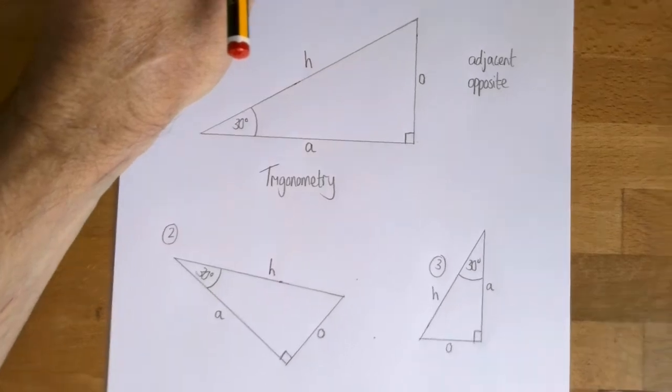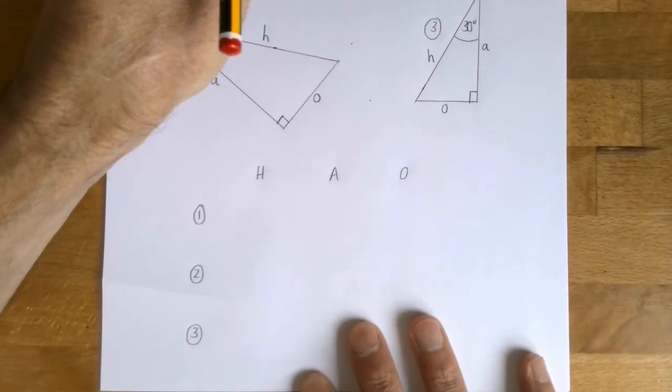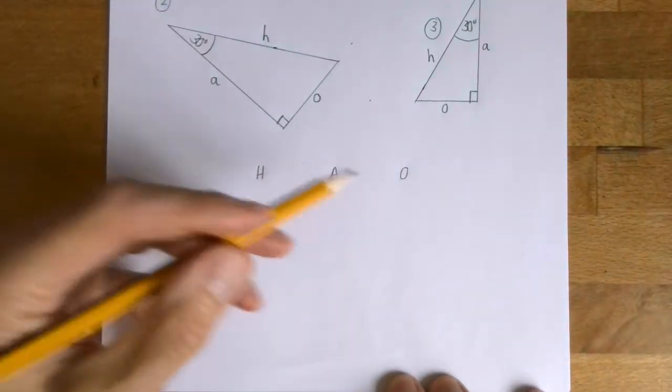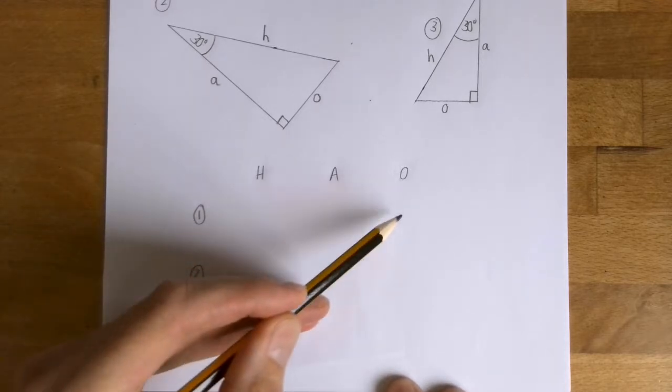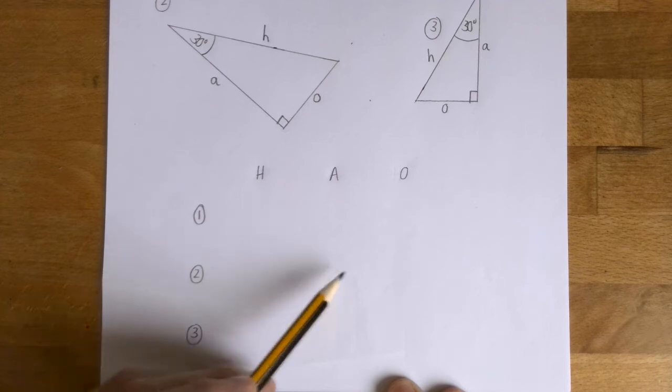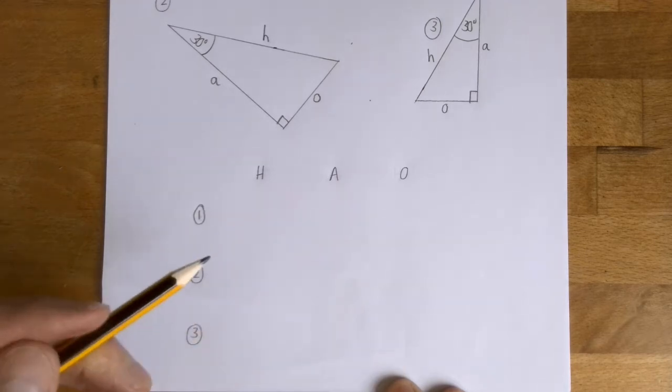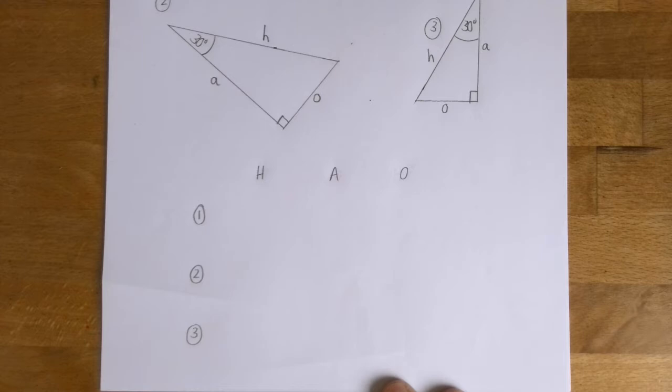But what I'd like you to do is to set out your answers in a little table like this. So for the first triangle, how long is the hypotenuse? How long is the adjacent? How long is the opposite? Second triangle, third triangle. So I'm going to pause the video and get you to go away and do that for me.